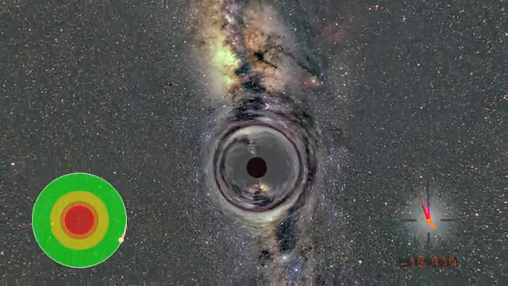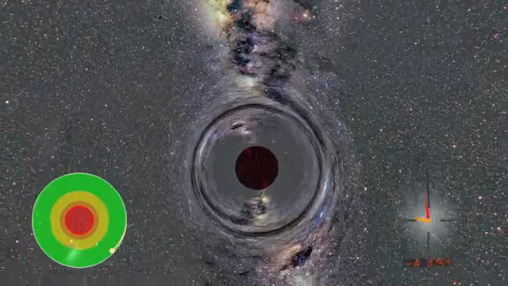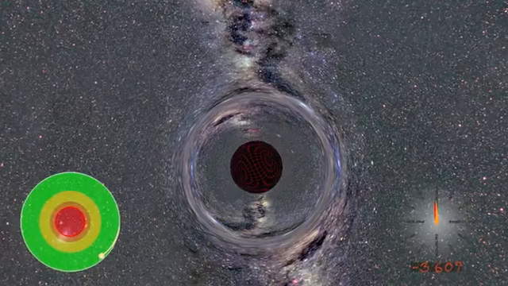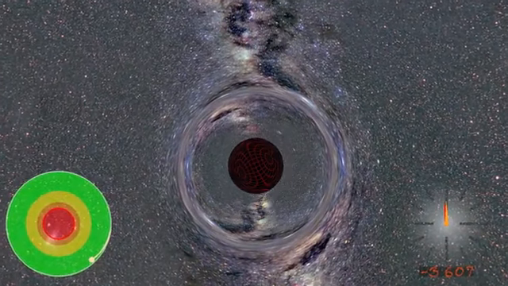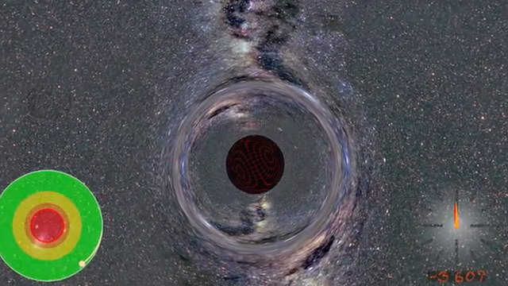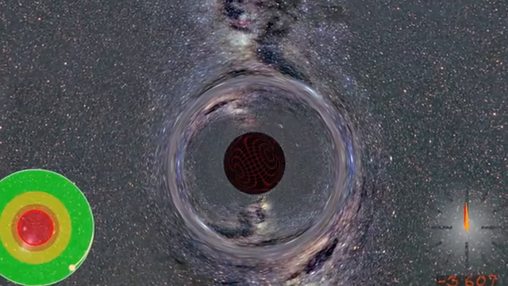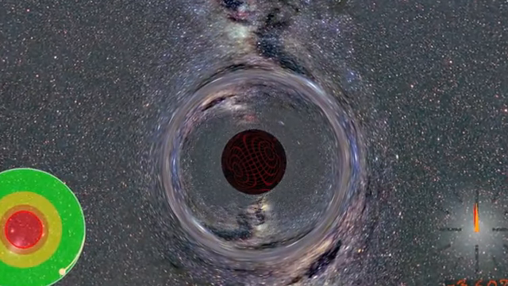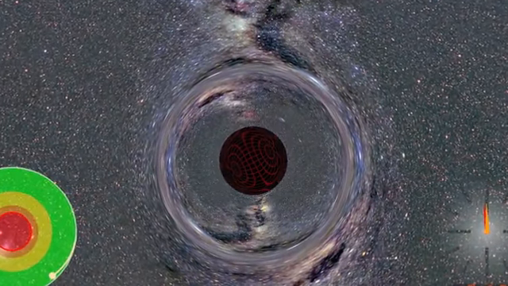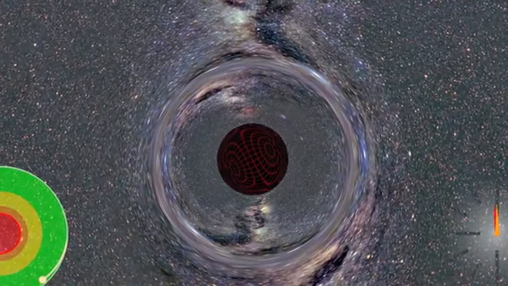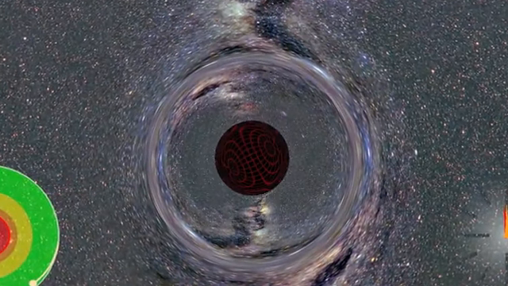As we begin our approach, we can immediately see the distortion of light around the edges of the black hole. This is the gravity well bending light, lensing the light from the background stars into long circular arcs. The event horizon is depicted as a red grid. This marks the boundary beyond which nothing can escape, not even light.